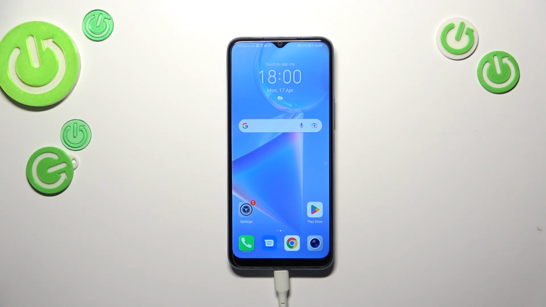Hi everyone, in front of me I've got Honor X6 and let me share with you how to change system language on this device.